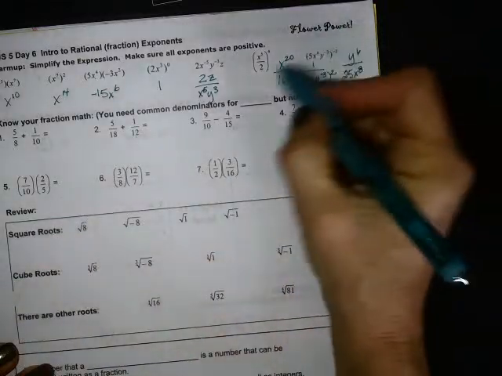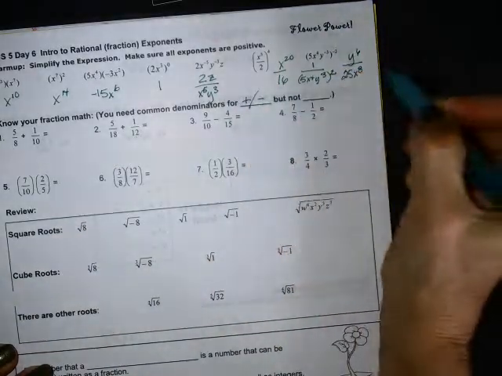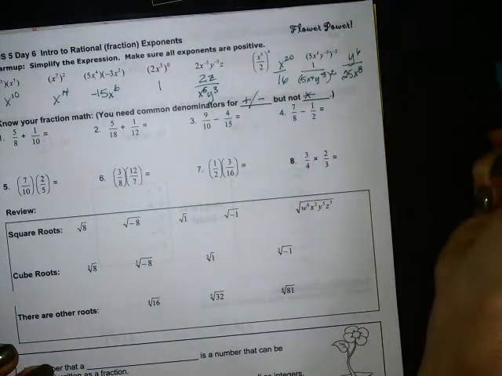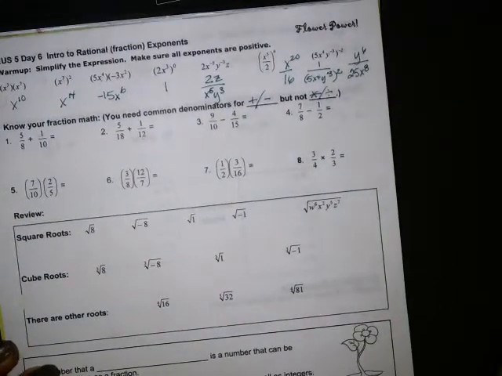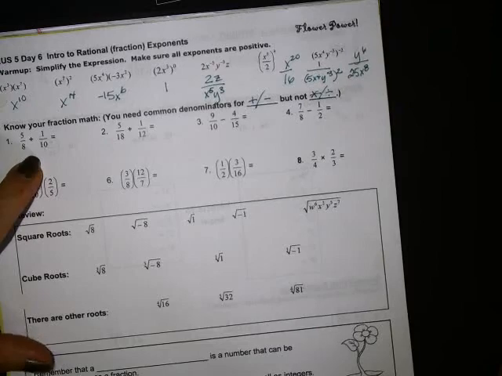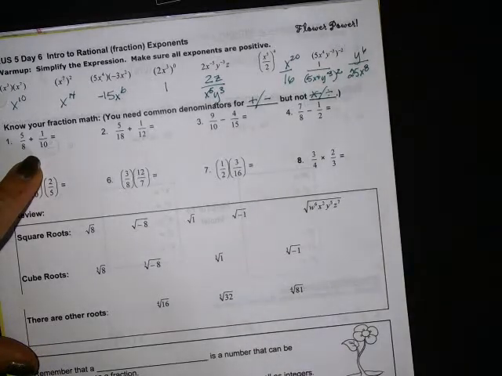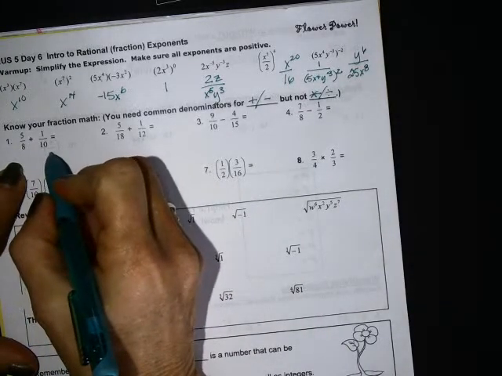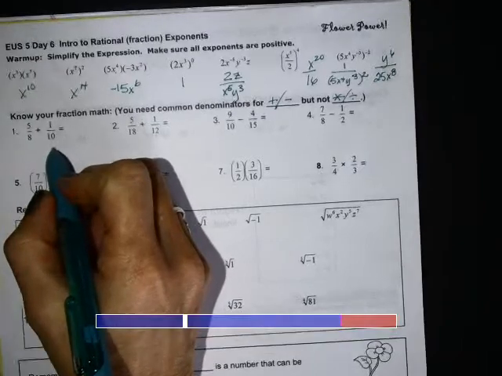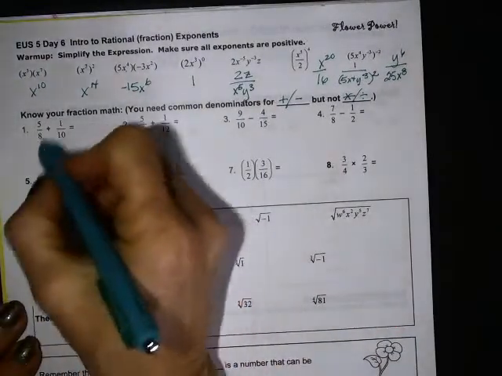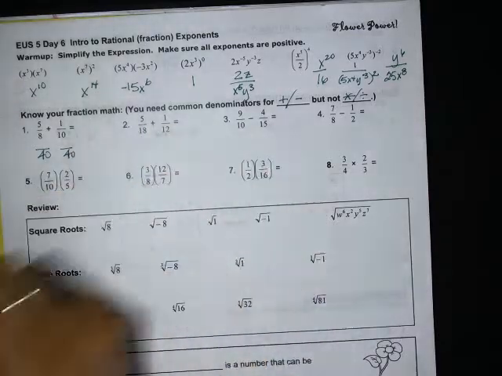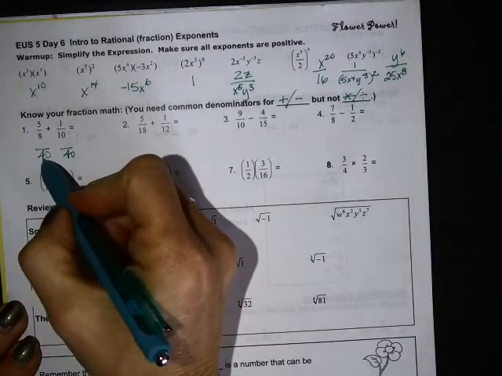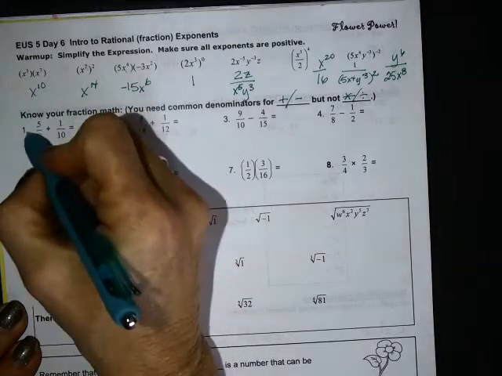You need to get a common denominator when you add and subtract, but not for multiplying, or really dividing. Okay? So, if you look at the first one, try to decide what your common denominator is going to be. What number will both 8 and 10 go in? And they both go into 40. So that's going to be my common denominator. What do you have to multiply 8 times to get 40? On a good day, that's 5.